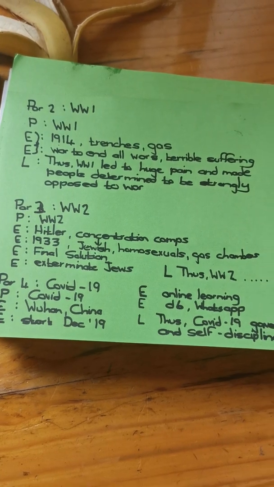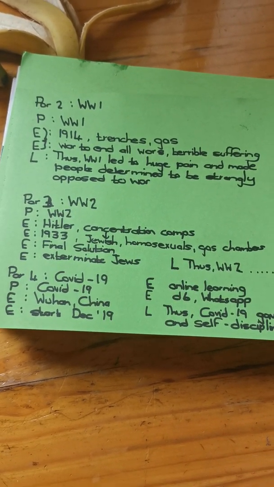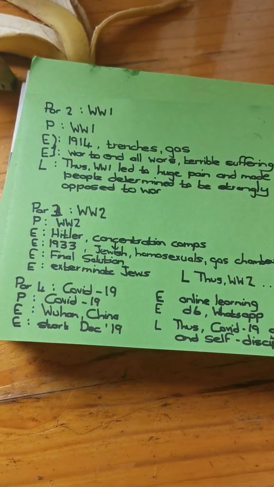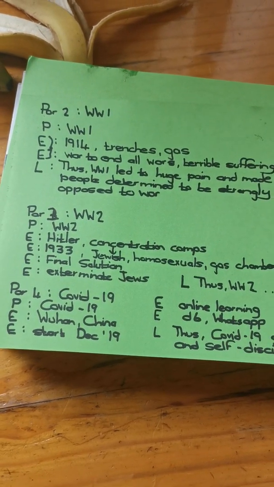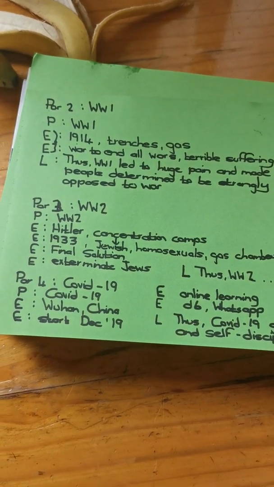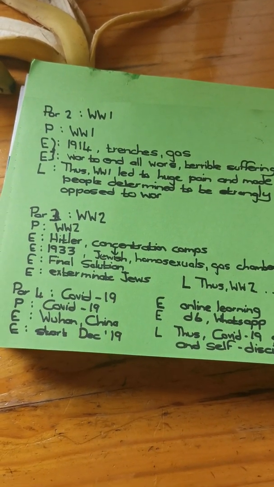Then, in this case, I'm going to go with another E, back to evidence. There was a final solution. Another E, I'm going to explain that. There was the extermination of the Jews during the final solution. And then my line of argument, thus World War II made the world stronger as we rejected human rights violations.